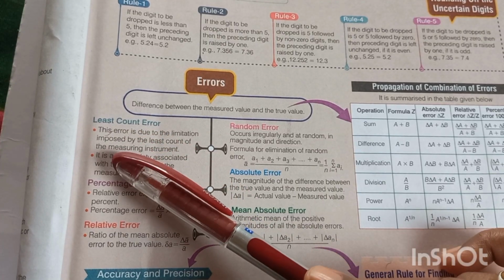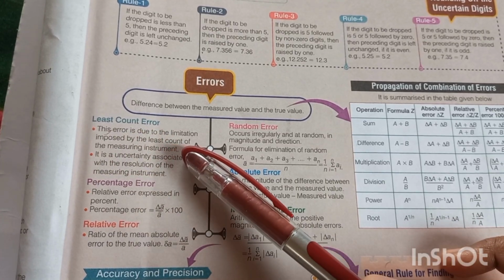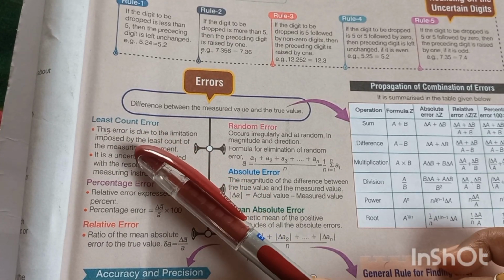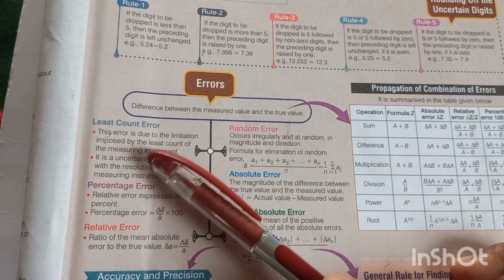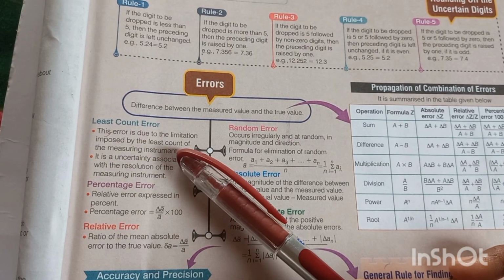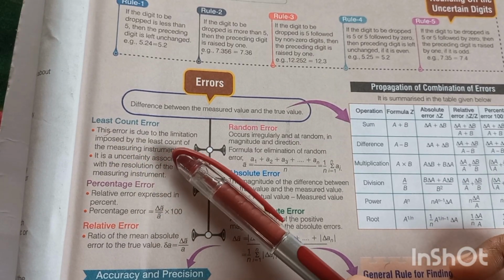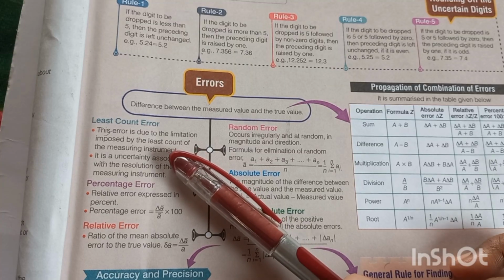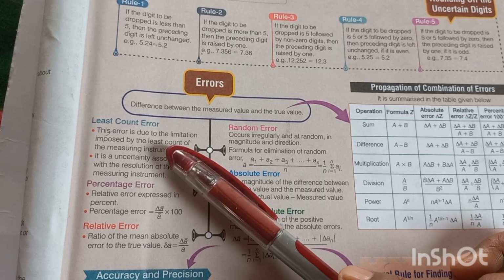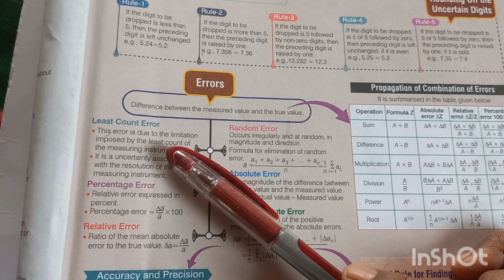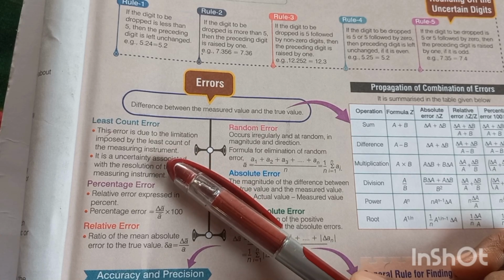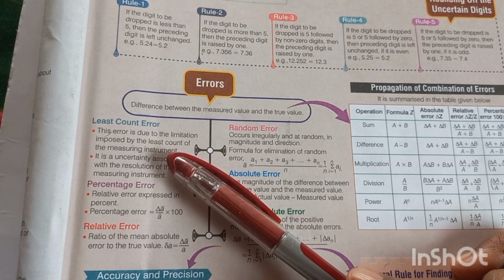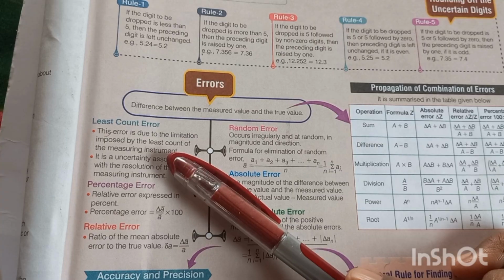What is the least count error? This error is due to the limitation imposed by the least count of the measuring instrument. Measuring instruments are the instruments which are used to measure the length, breadth, inner radius, outer radius, diameter.